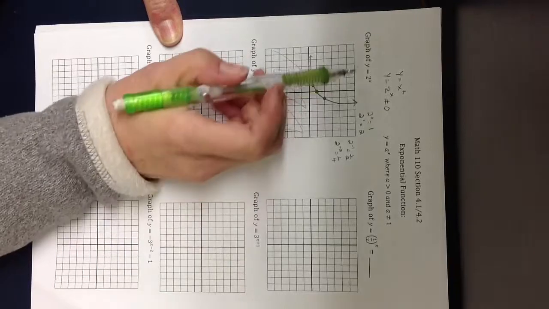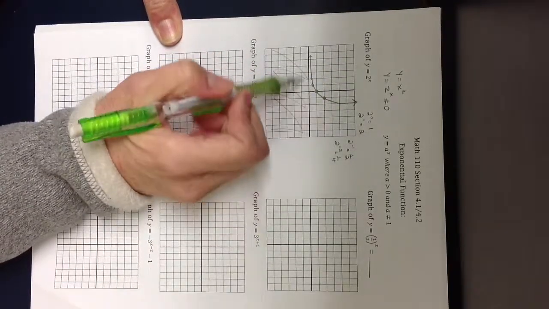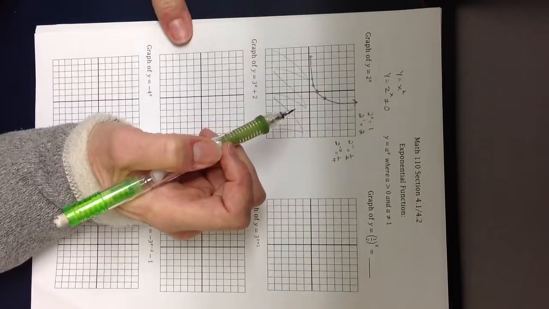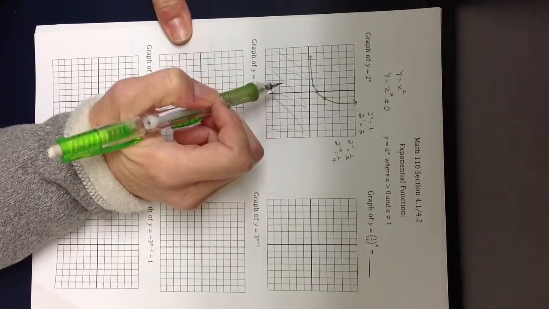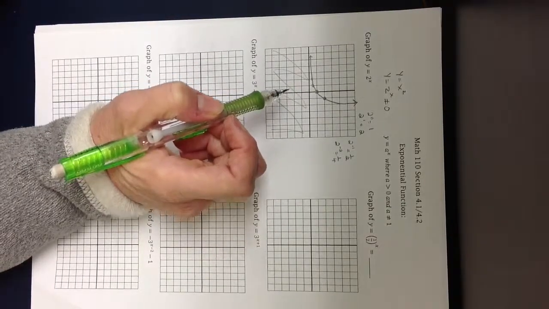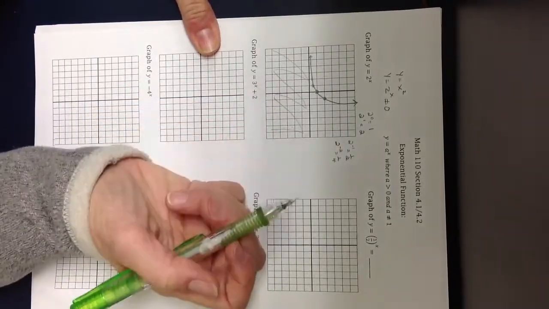So the graph of y equals 2 to the x has this shape to it, and it's a shape that you should learn and understand. I know you can put it on your graphing calculator, but you shouldn't have to take the time to do that.